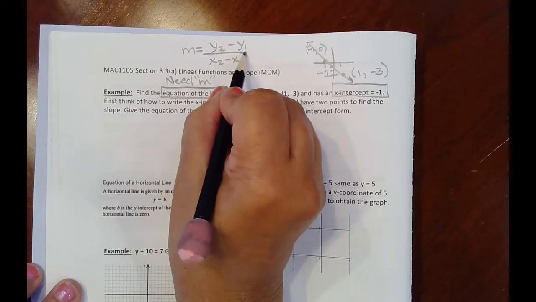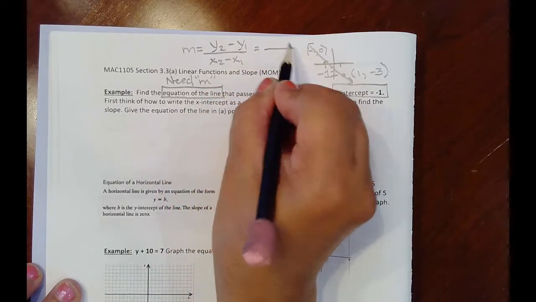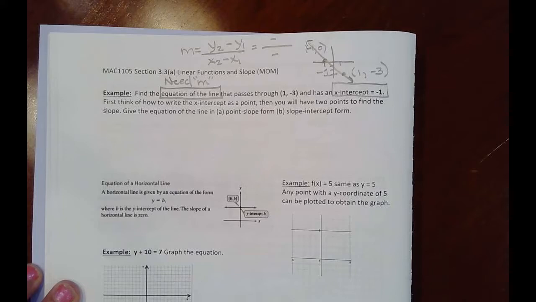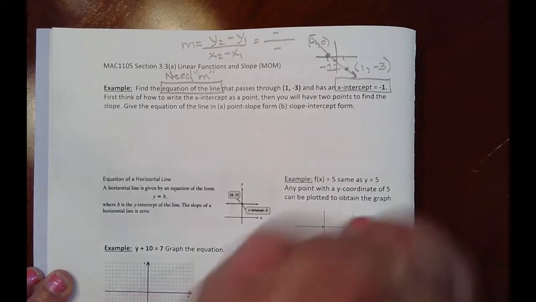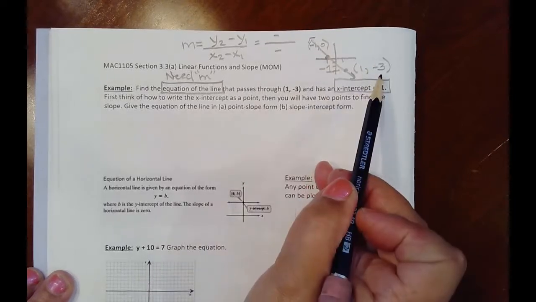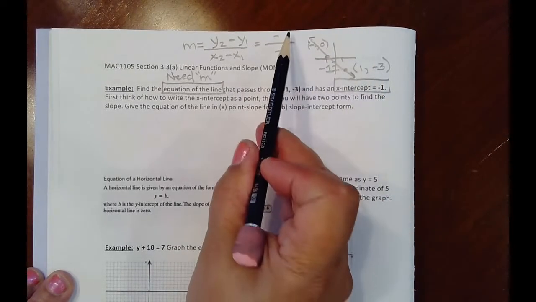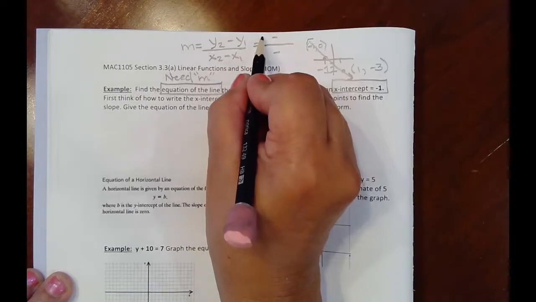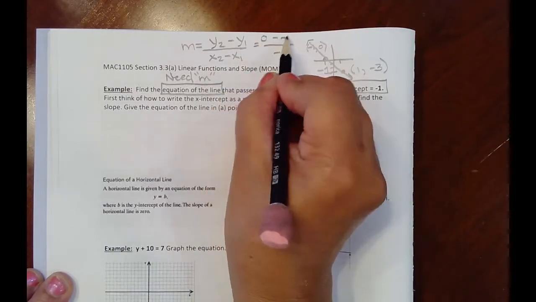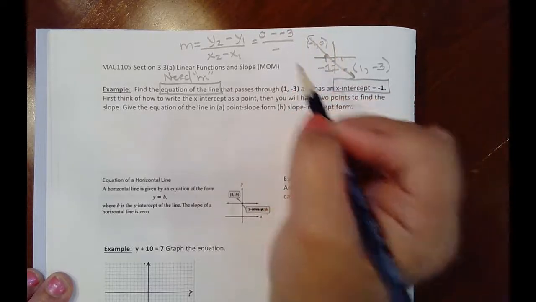This is y on the top, x on the bottom. My minus signs, I'm going to put those in first. My y values, I think I'm going to move from this point to this point both times when I do the top as well as the bottom. So my y values are 0 and -3. Got a double negative there, so I'll clean it up in the next step.